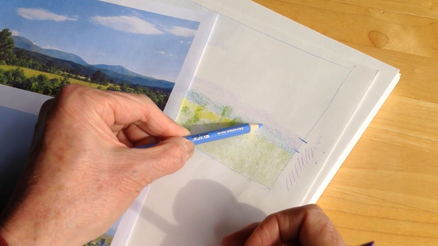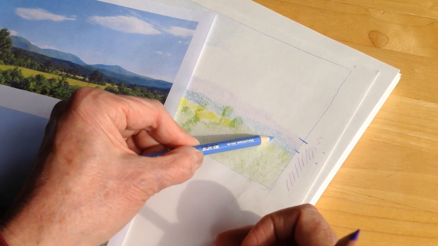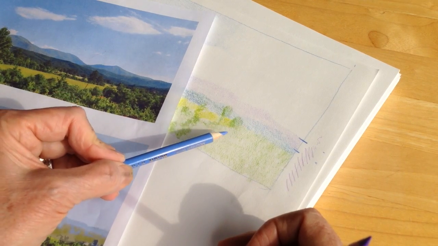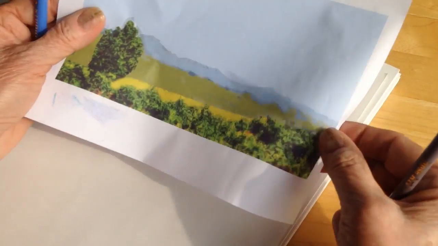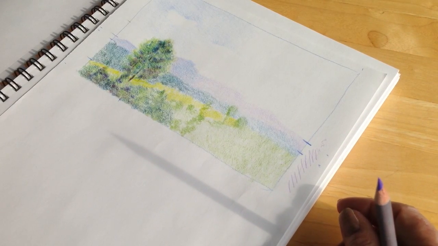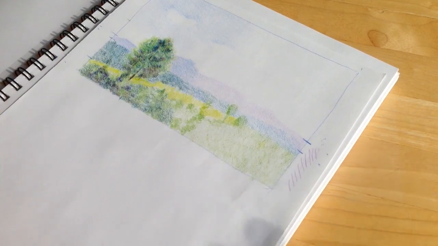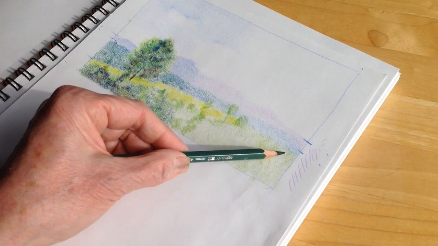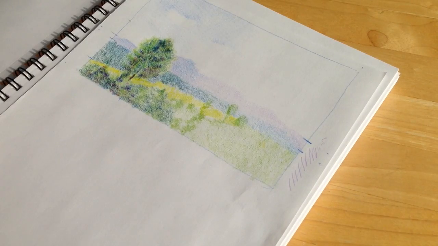So I want to get the dynamic of the colors, but not necessarily match the colors. So again, I went in with a blue and very, very carefully, just enough tone so that I could see it, and not worried about getting the different intensities here. I merely wanted to get the planes of color like we see here.